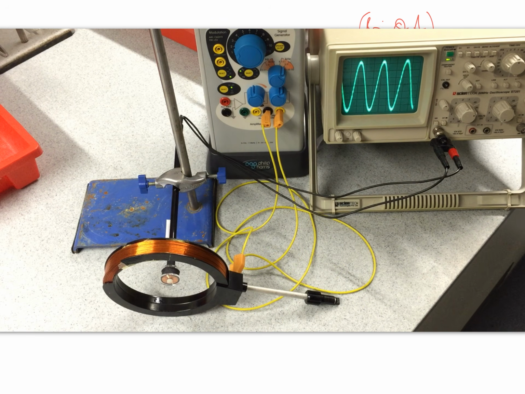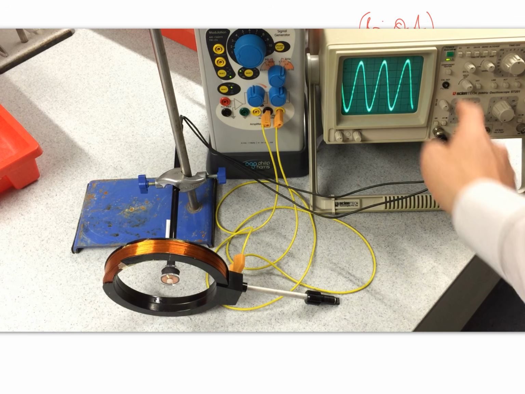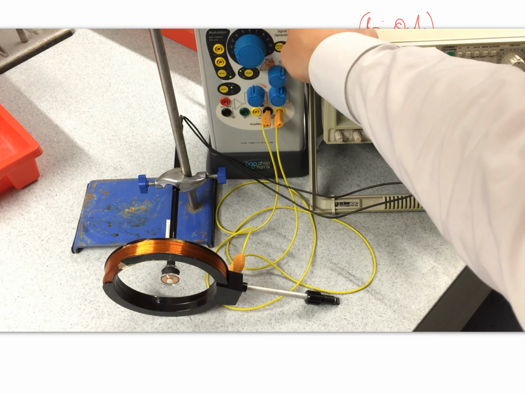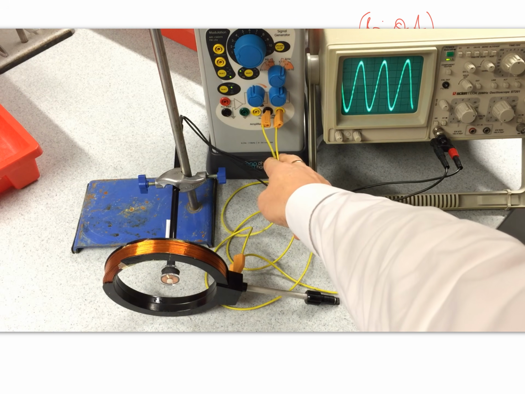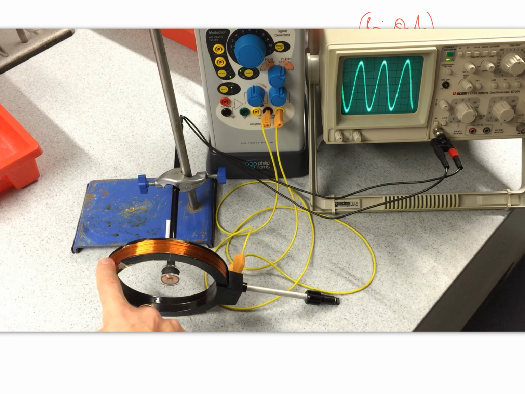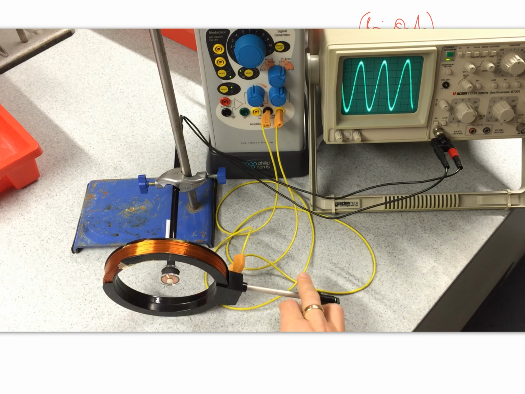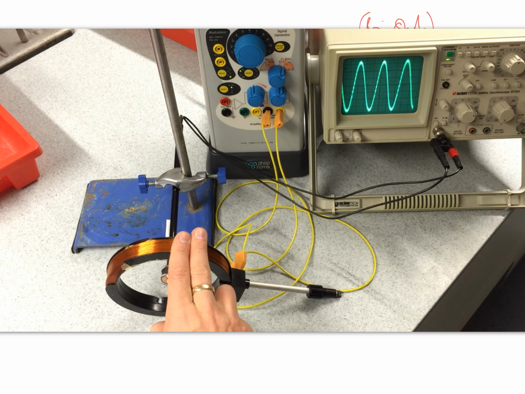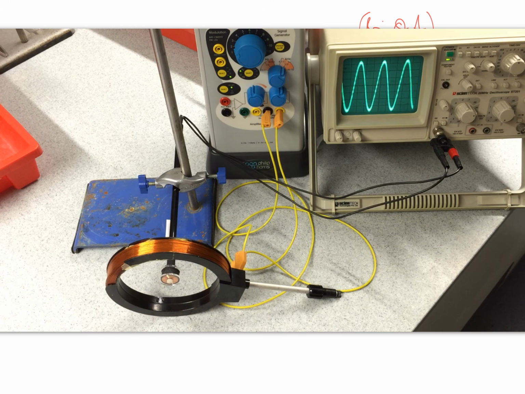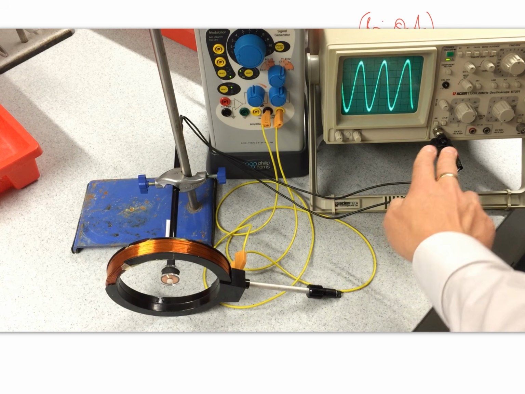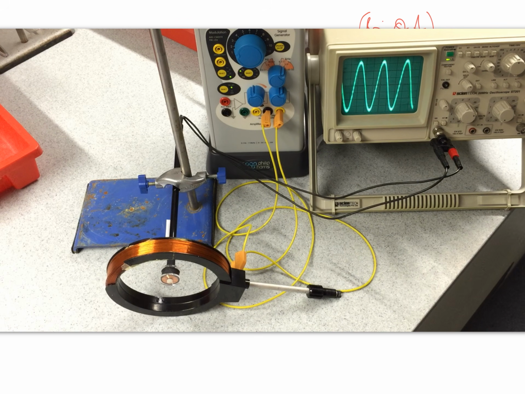Okay, here's my next setup for working out how strong the magnetic flux is in the middle and how it varies with angle. What I've got here is a signal generator, and the signal generator through the yellow cables is driving an alternating current around this coil, this outside coil. Then I have a search coil placed in the middle, which is just another series of coils, but that is then attached into my oscilloscope.